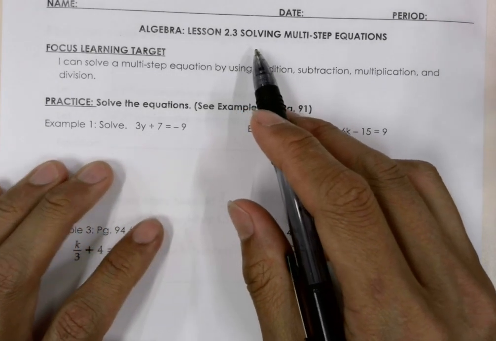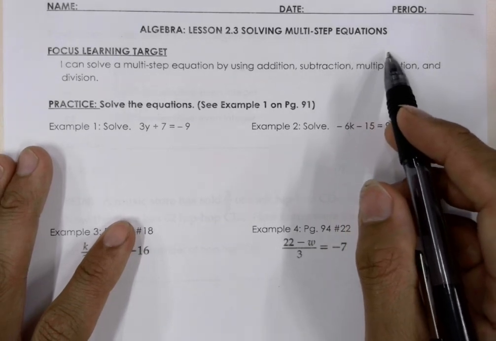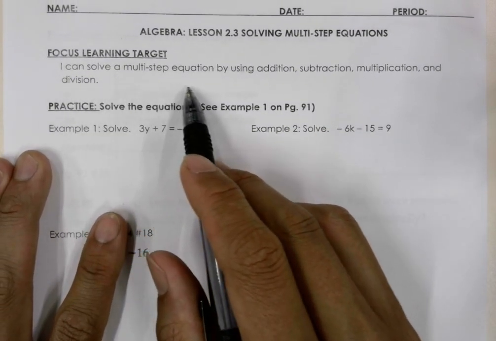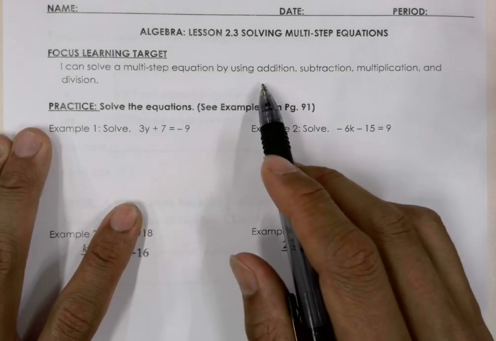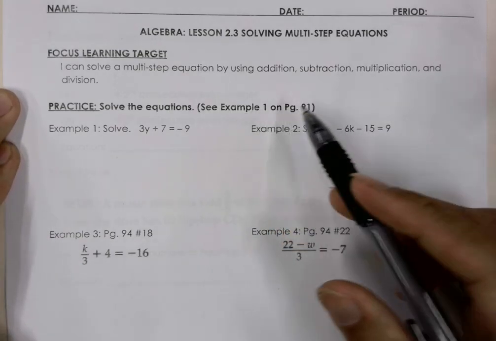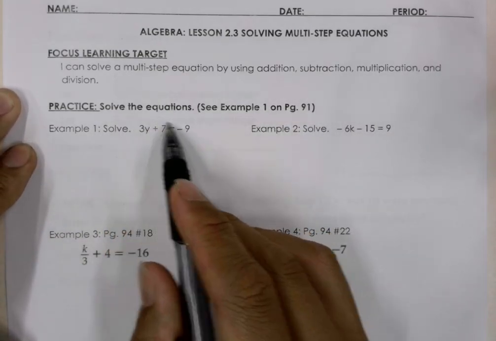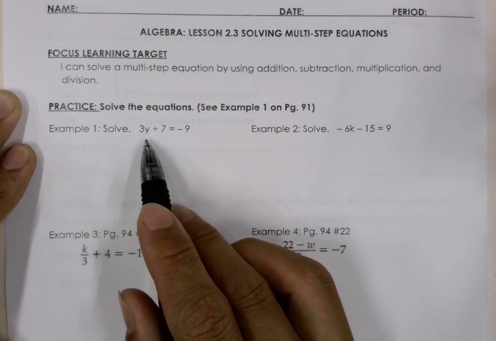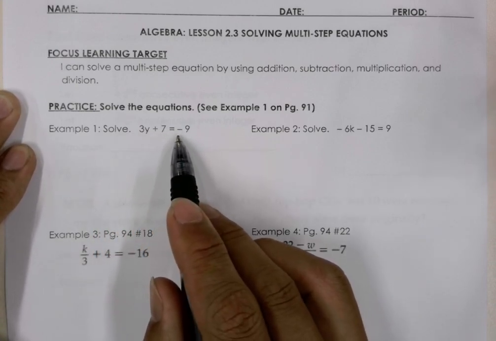Lesson 2.3 is solving multi-step equations, and the focused learning target is: I can solve a multi-step equation using addition, subtraction, multiplication, and division. Solve these equations. Example 1 is 3y plus 7 is equal to negative 9.